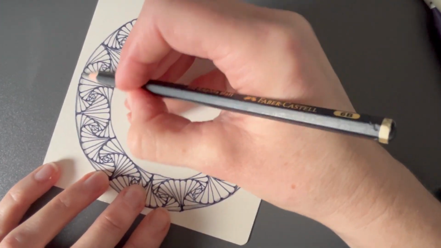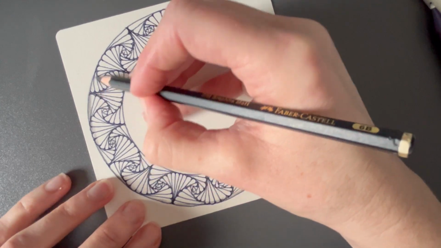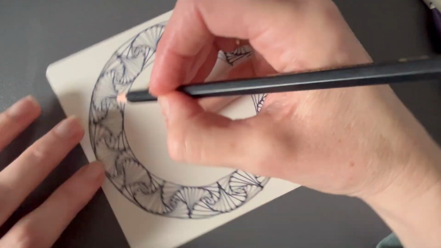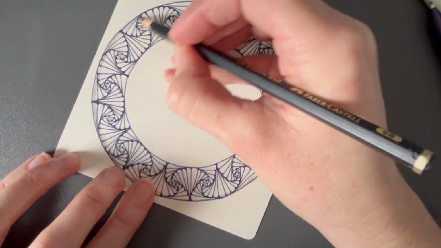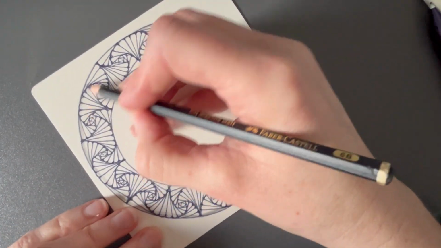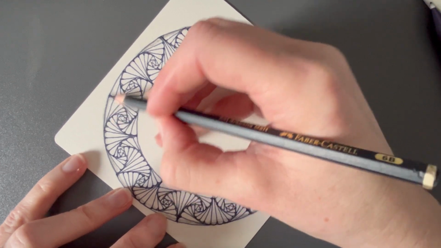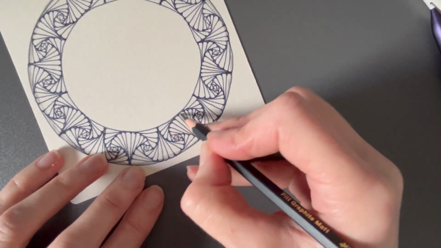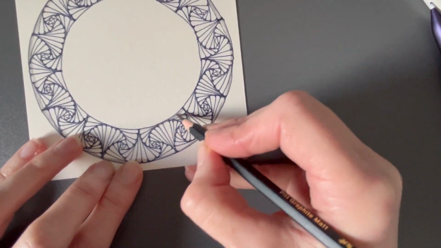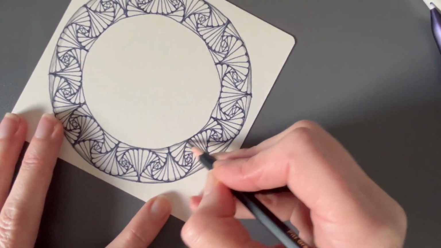You can use any pencil that you have at home. It doesn't have to be a B grade artist pencil or anything fancy at all. Just whatever pencil you have at home, that will be perfect. And I'm going to go around the inside as well here.